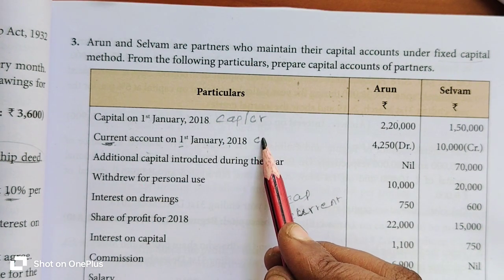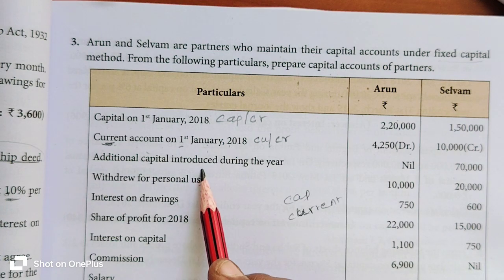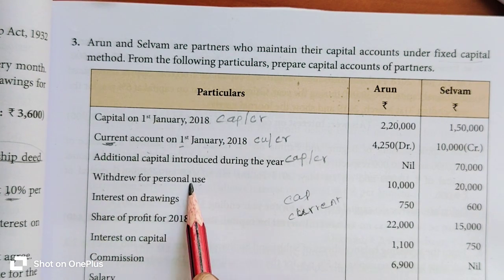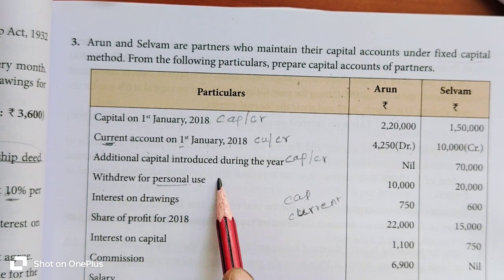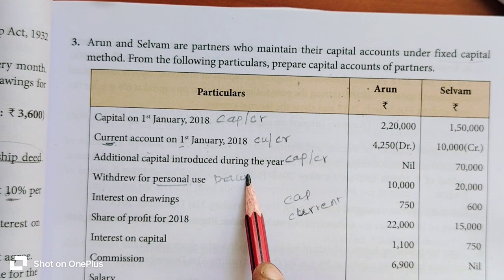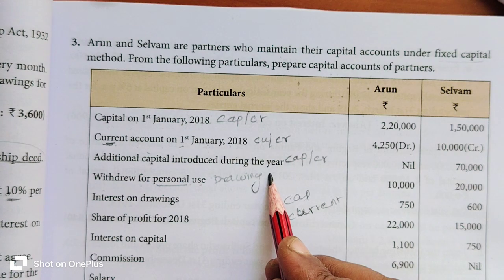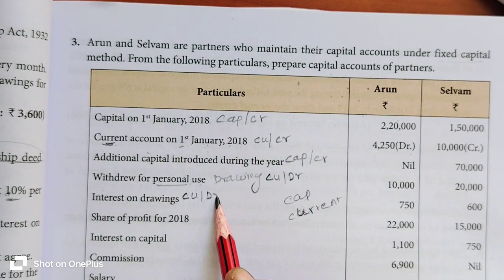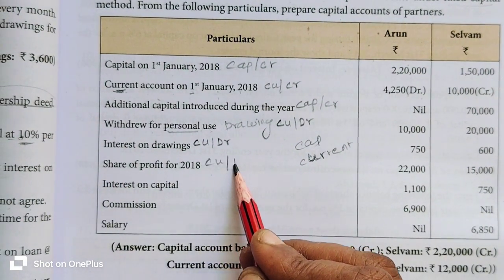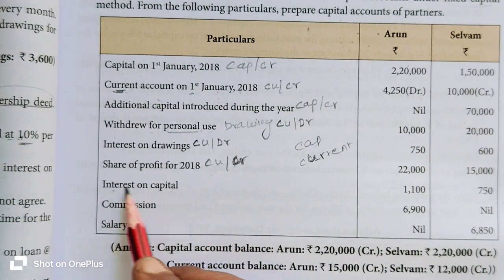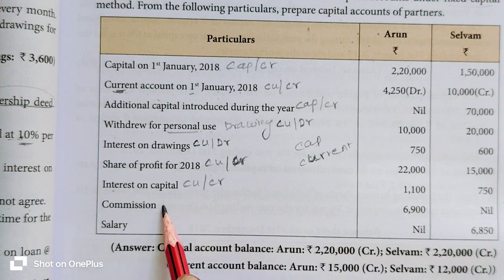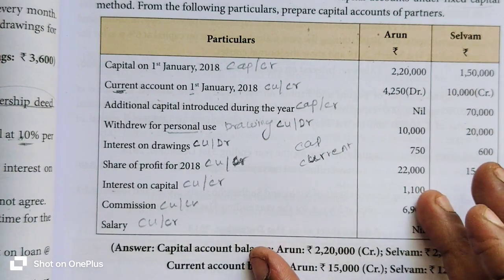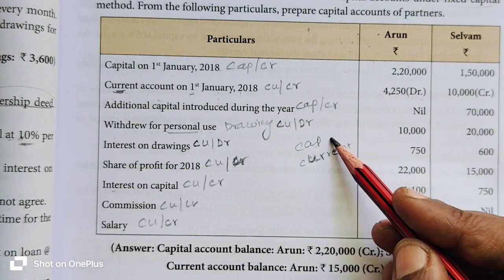Opening balance of the current account will appear on current account credit side. Then additional capital introduced during the year will appear on capital account credit side. Withdrawal for personal use, which means drawings. Personal use means what? Drawings. So drawings will appear on current account debit side. Interest on drawings will appear on current account debit side. Share of profit will appear on current account credit side. Then interest on capital will appear on current account credit side, commission current account credit side, and salary current account credit side.